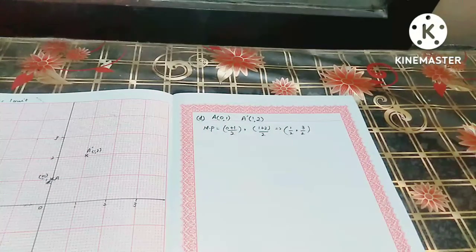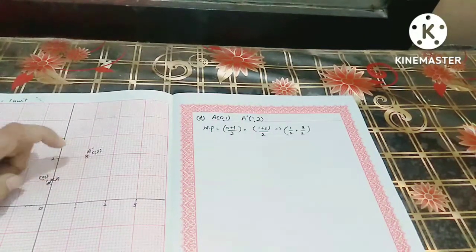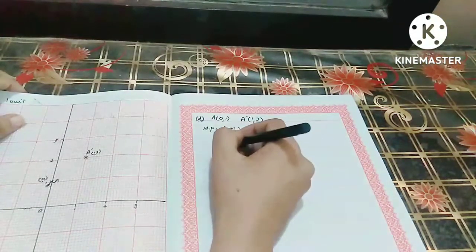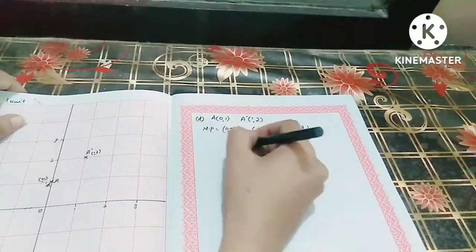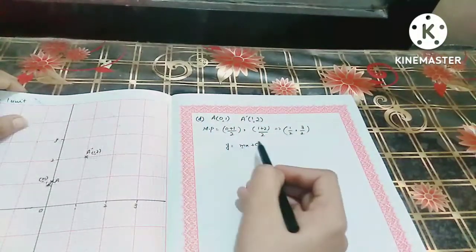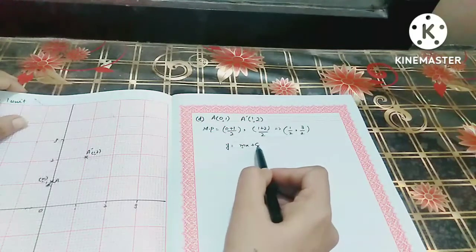Now students, after finding 1 by 2 and 3 by 2, when we plot the point, it will come in between these 2 points and then we will draw. But for drawing the line, first we can find out the equation of line of reflection. Whenever we talk about a straight line, the equation is y equals mx plus c. m is the gradient, or the slope, and c is the y-intercept.